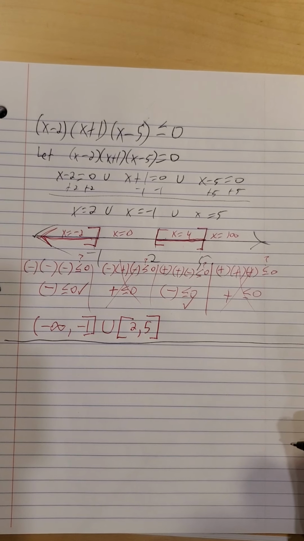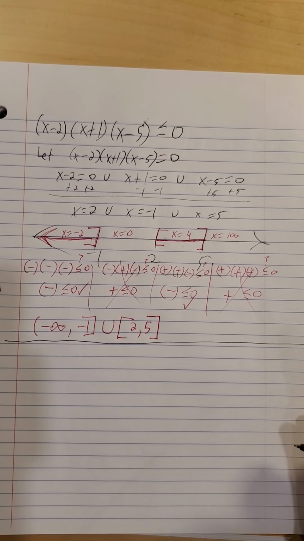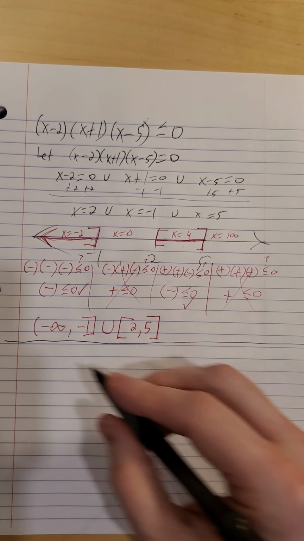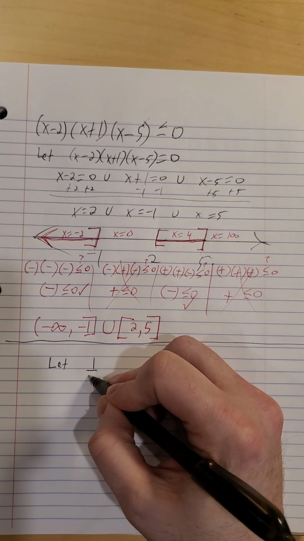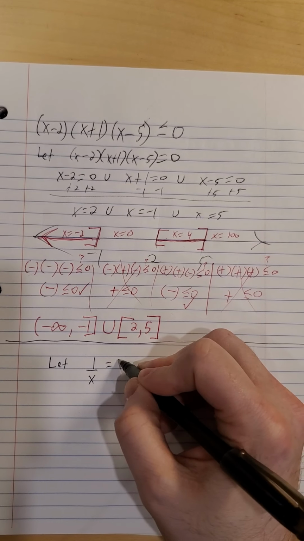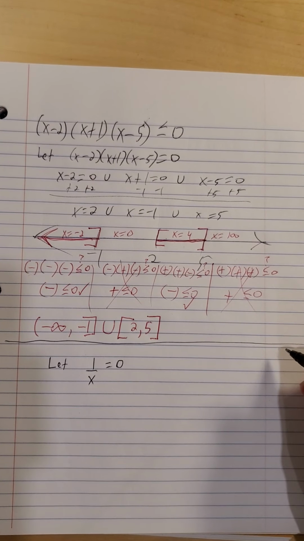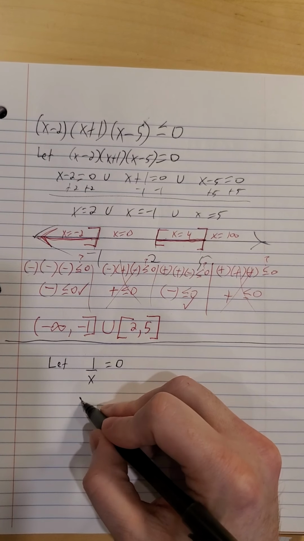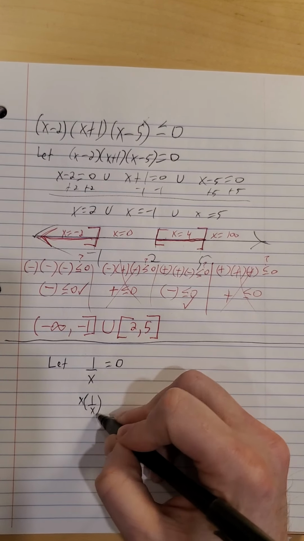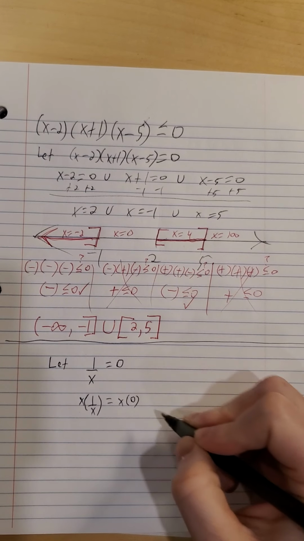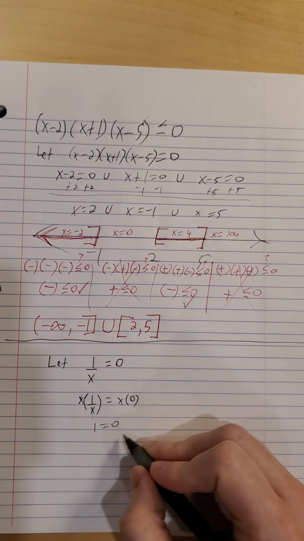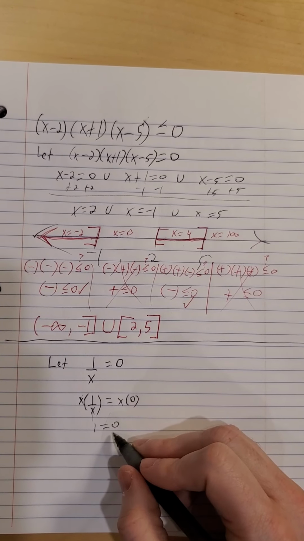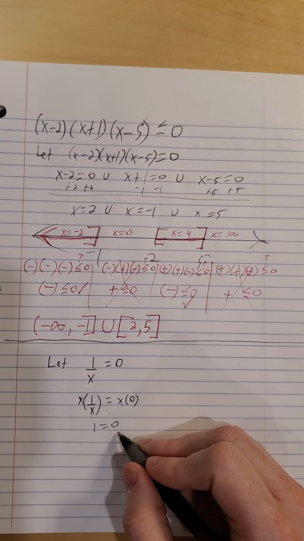Next, we look at rational inequalities. We just have one other place that we have to look. We'll do just a temporary equation. Let's let 1 over x equals 0. If I tried to solve this thing, I would first try to clear the fraction, but then I get the contradictory statement that 1 is equal to 0. 1 is never equal to 0.